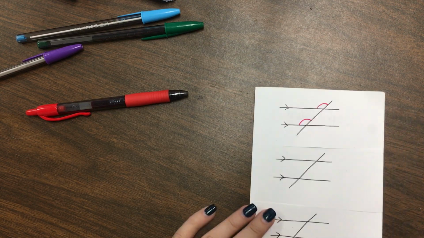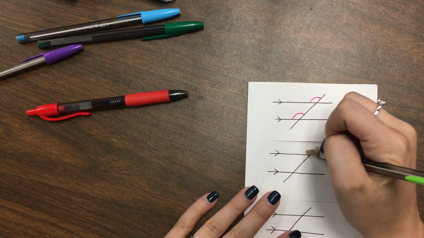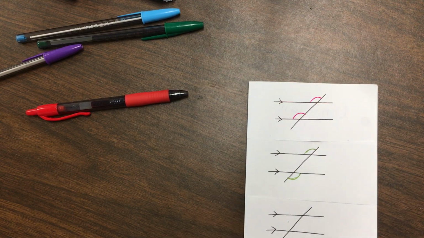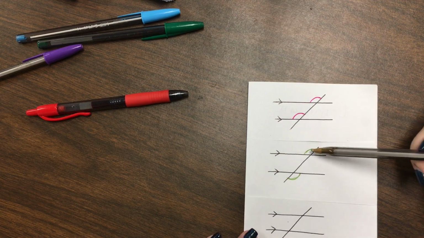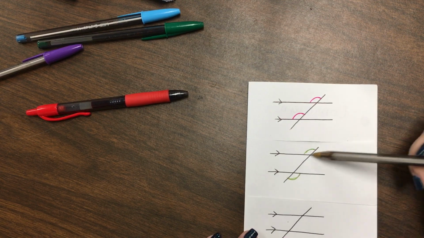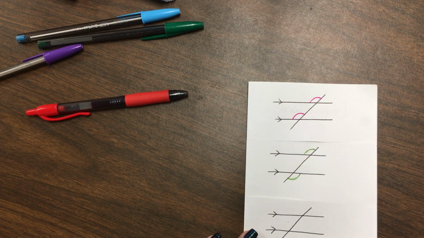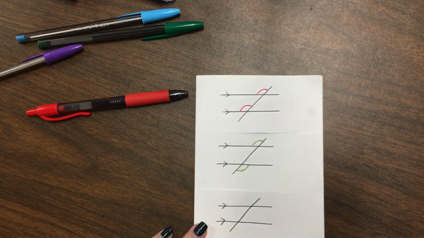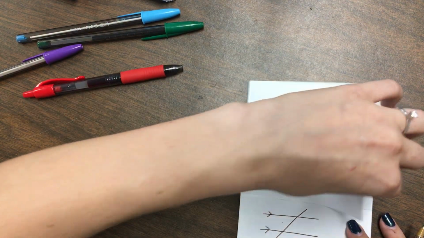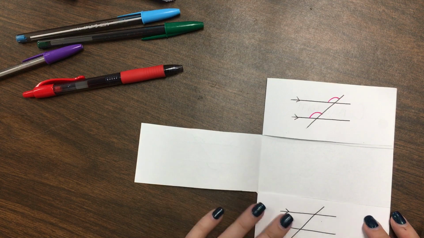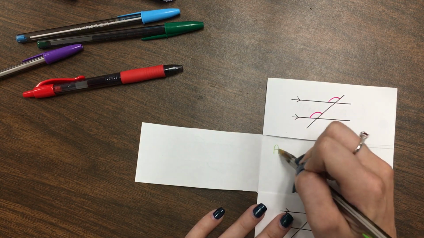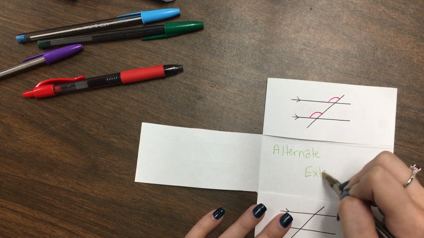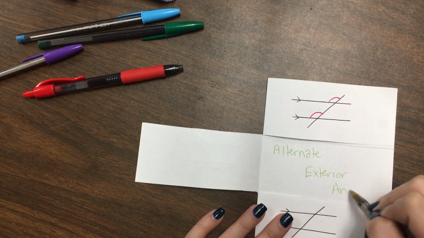The next angle we will be reviewing, looking here, is going to be called alternate exterior angles. Alternate means that they will be on opposite sides of this transversal. Exterior means they will be on the outside of the parallel lines. Feel free to write that somewhere. So I'm going to open my flap. I'm going to write alternate exterior angles.